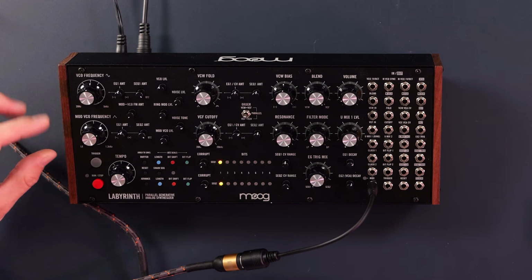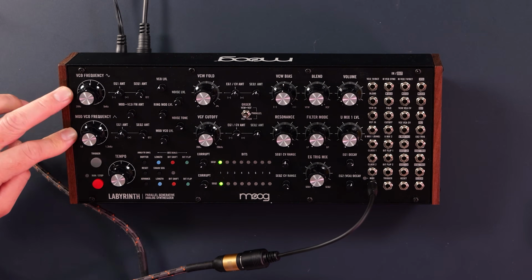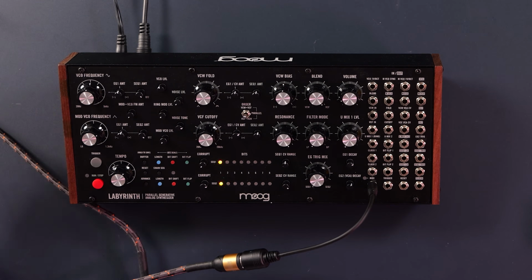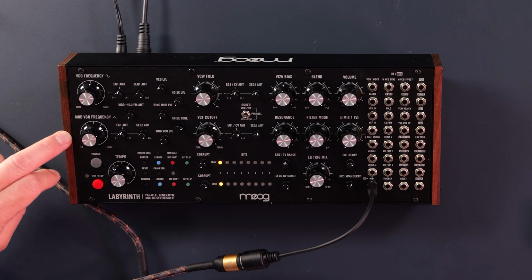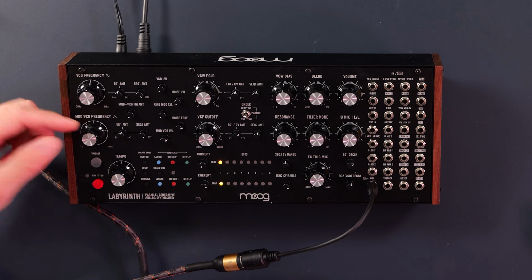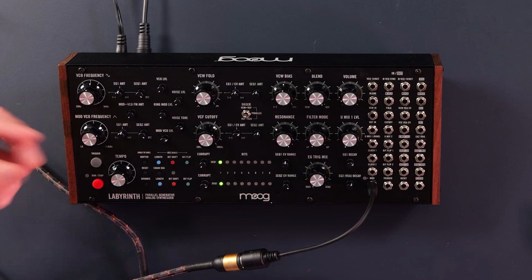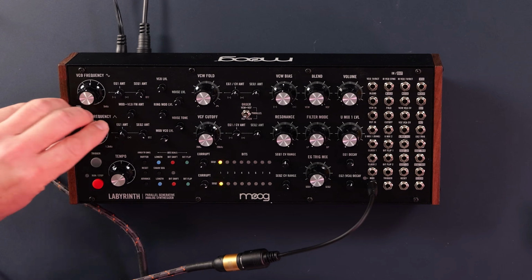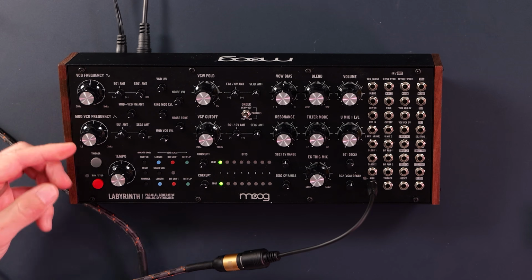The second oscillator is named slightly differently. The top one is just named VCO, and it's a sine wave. The second one is named Mod VCO, and it's a triangle wave, so it's a slightly different wave. But more importantly, if we turn the top oscillator down and this bottom one up, at the top end of the range we're making noise like we would with a normal oscillator, but then it goes all the way down to really low ranges where it basically acts like an LFO.